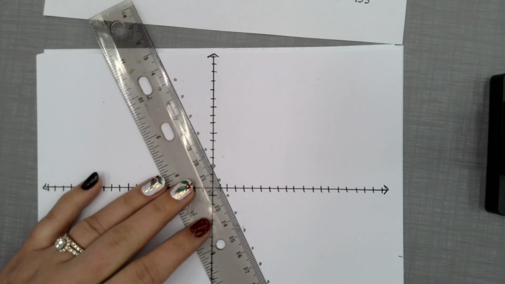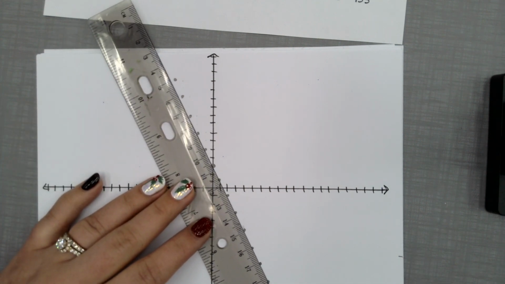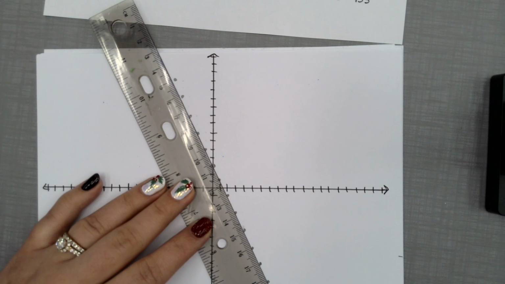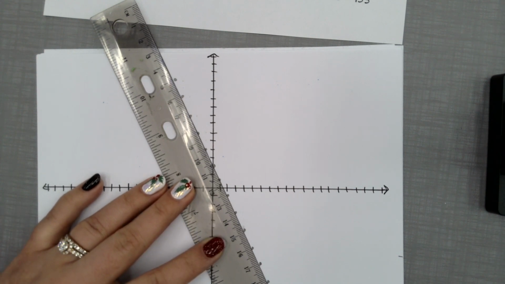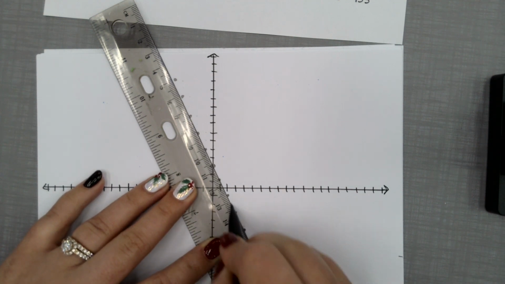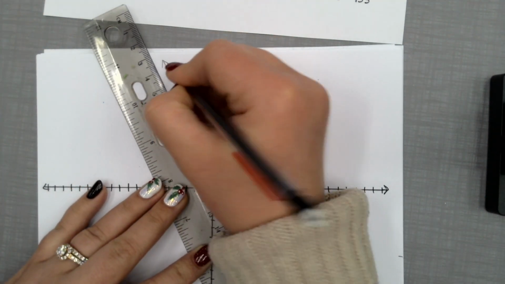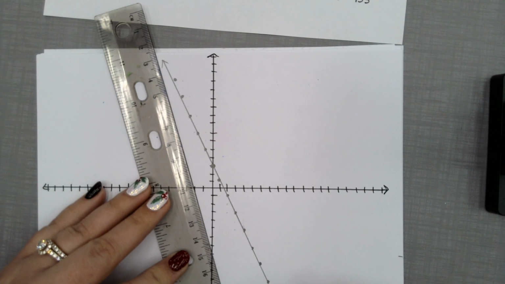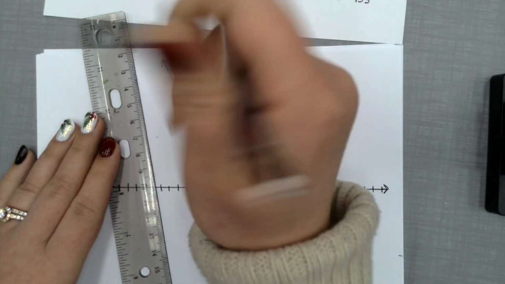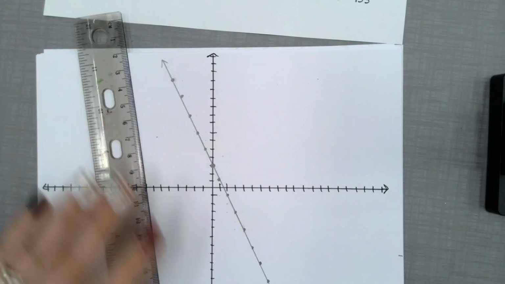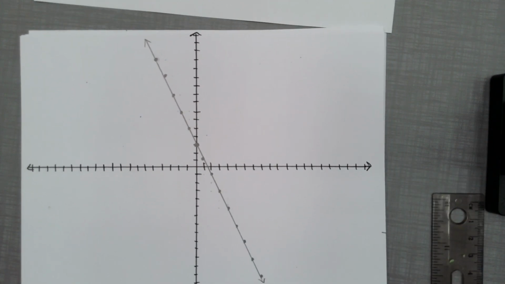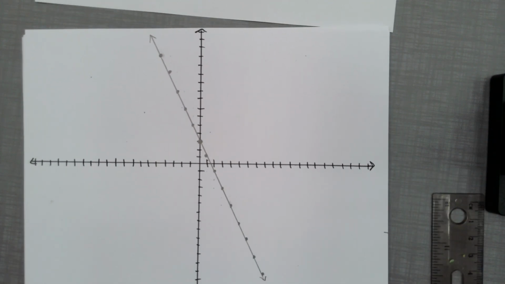About something like this. You can see mine are still a tad bit off. That's okay. So like this top point is a little off, so I'm going to move it, make sure it's on the line. Like that. I'm going to go back and highlight the line.